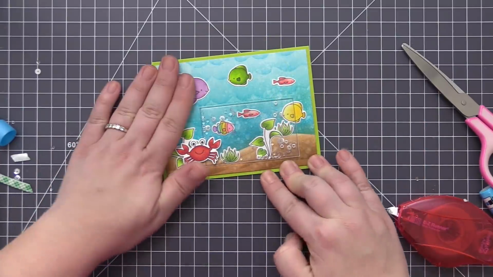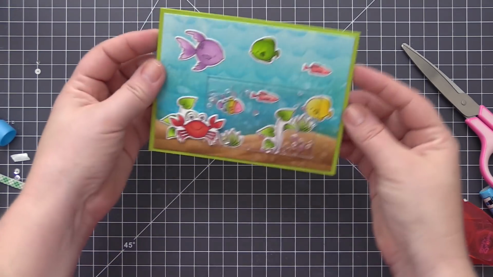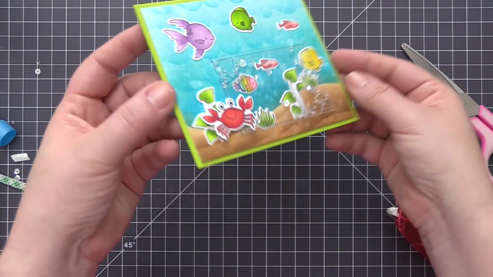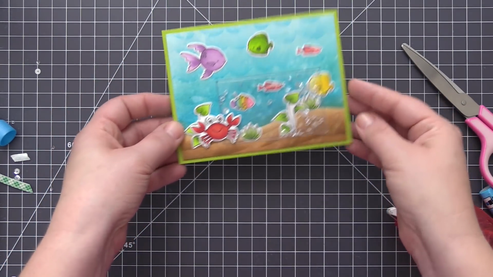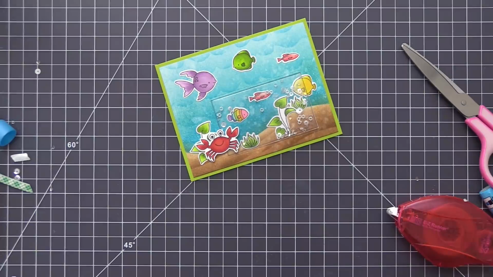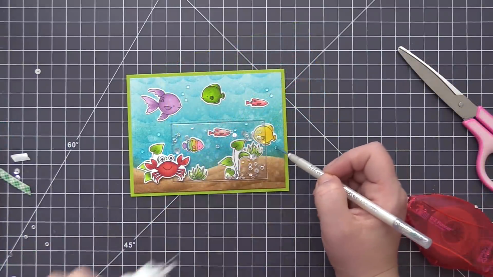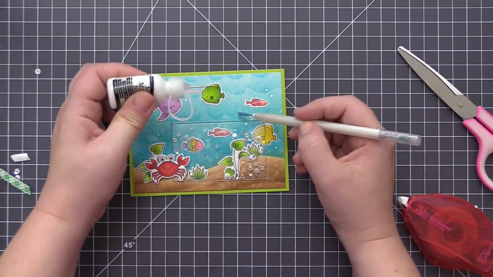And the last thing we need to do is add a sentiment. So I looked at this for a few minutes and I really wasn't sure where I was going to put it. I didn't even think about it when I was making the scene, and now I don't really have anywhere for it to go. I didn't want to stamp directly on the water and risk messing it up after all of this work. So what I ended up doing was I added the sentiment to a sentiment banner, and I ended up putting it on the inside of the card.